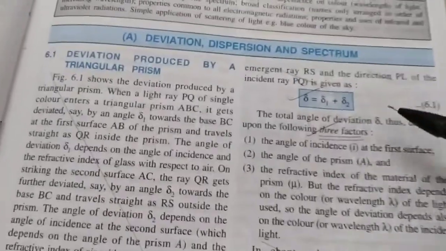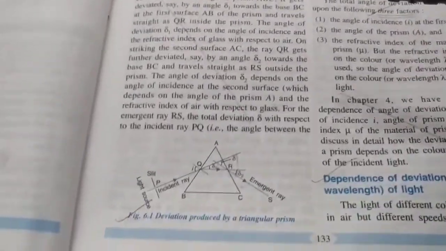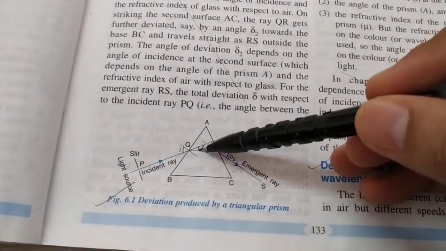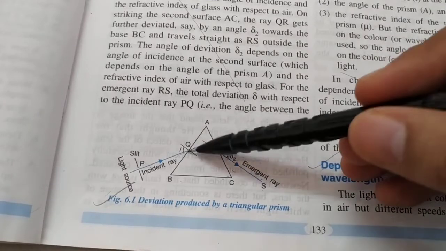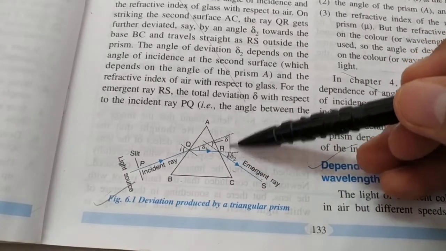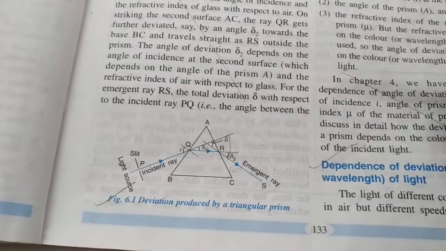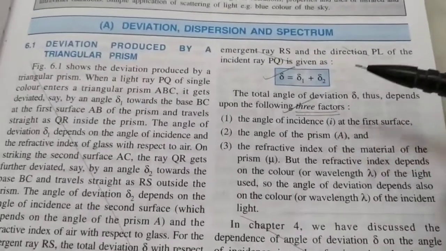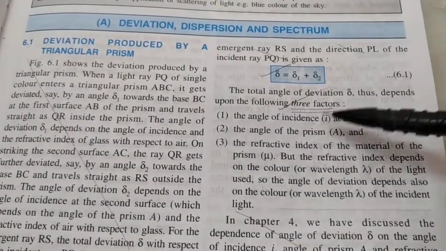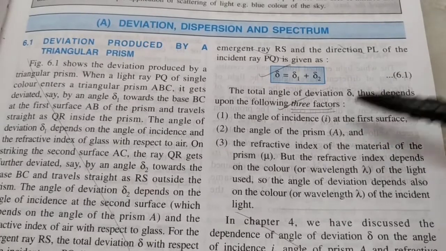So this total deviation is actually a sum of the two individual deviations. There is one deviation happening at one surface and the other deviation at the other surface. So geometrically we can prove that the total deviation is delta 1 plus delta 2. This formula is not that important, but the factors are, this total angle of deviation depends on three things.